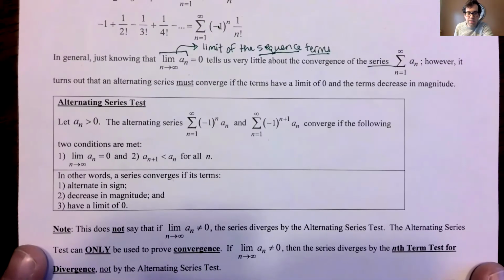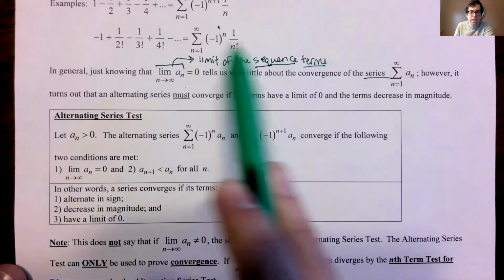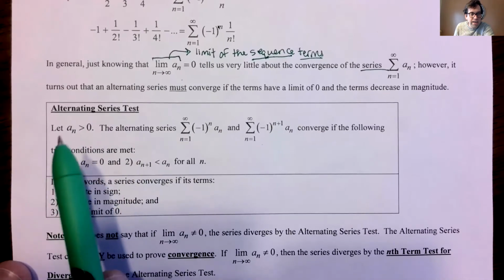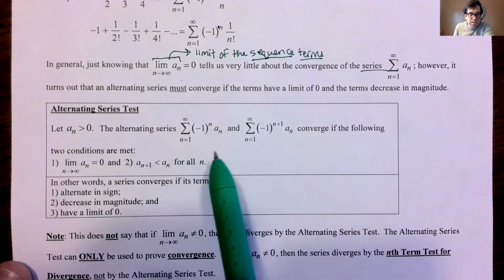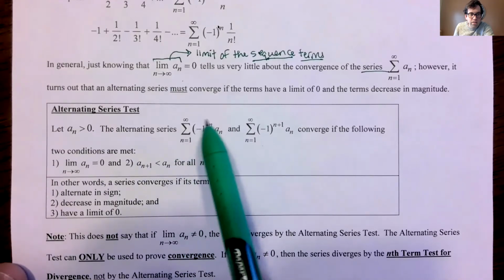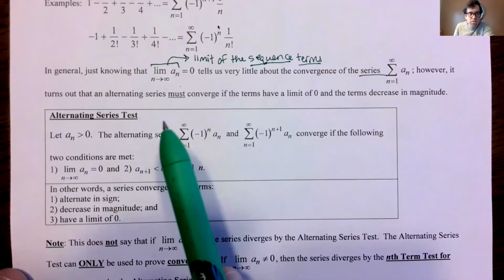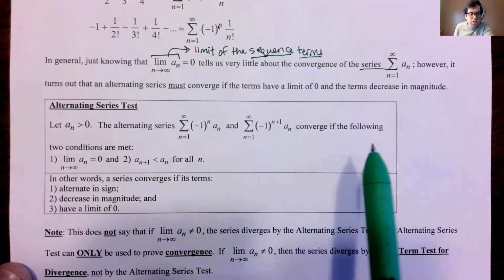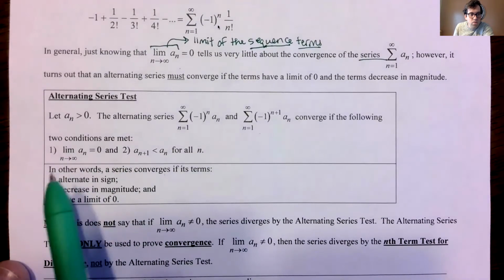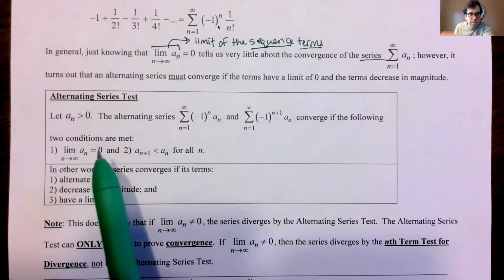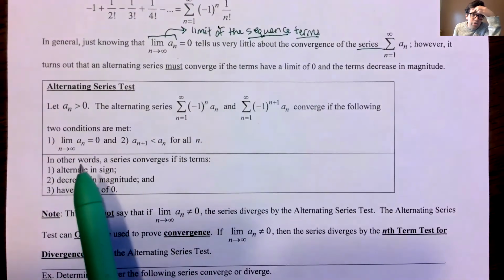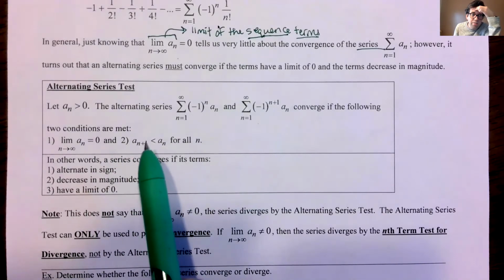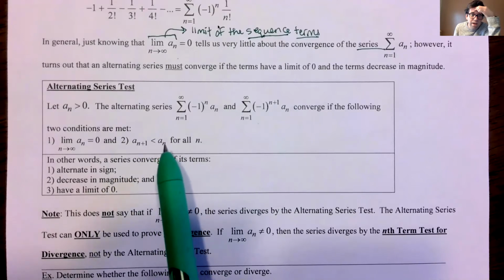We'll go over this test, and then I'm going to show you a visual that will hopefully make sense of that short paragraph right there. So alternating series test. Let a sub n be greater than 0. The alternating series with either version of these alternating signs, either the first term's positive or the first term's negative followed by alternating signs, either of these converge if the following 2 conditions are met. 1, the limit as n approaches infinity of a sub n equals 0. So the limit of the sequence terms is 0. And 2, the terms are decreasing. So a sub n plus 1 is less than a sub n for all n.